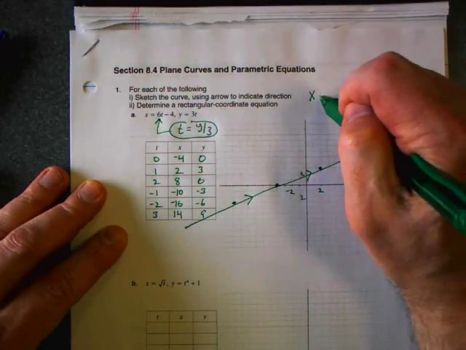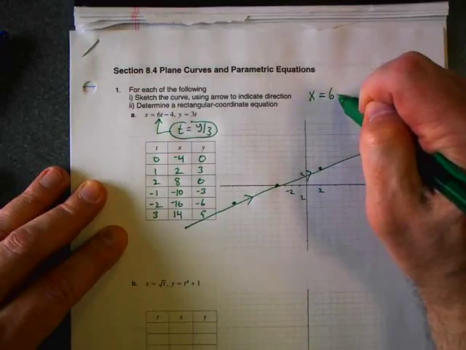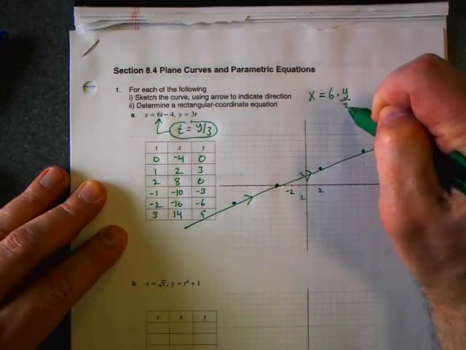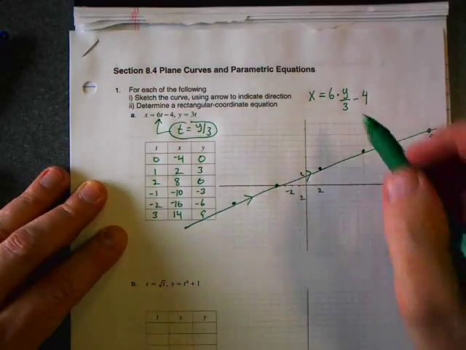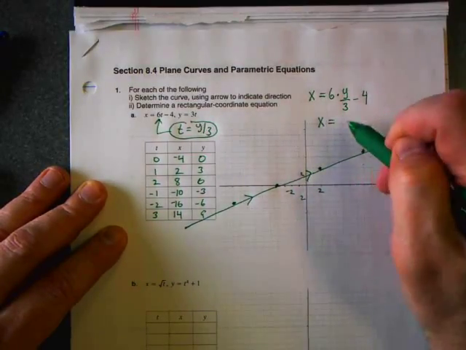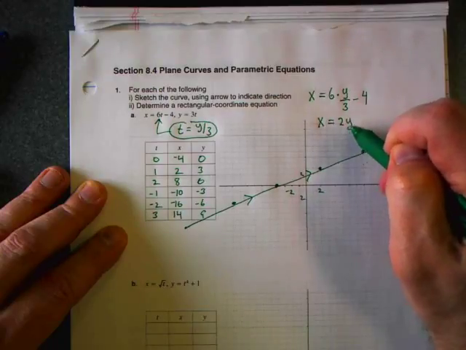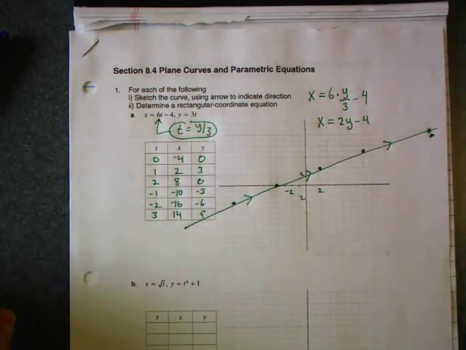So x equals 6 times y divided by 3 minus 4. In other words, x equals 2y minus 4. So, is that the equation of a line?